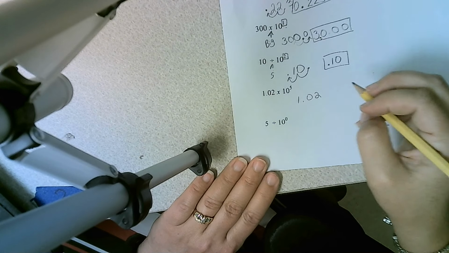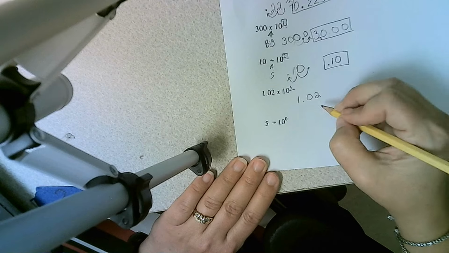1.02. If you need to pause it and return it, I'm running out of time. Here's a 5. We're going to move it 5 times.